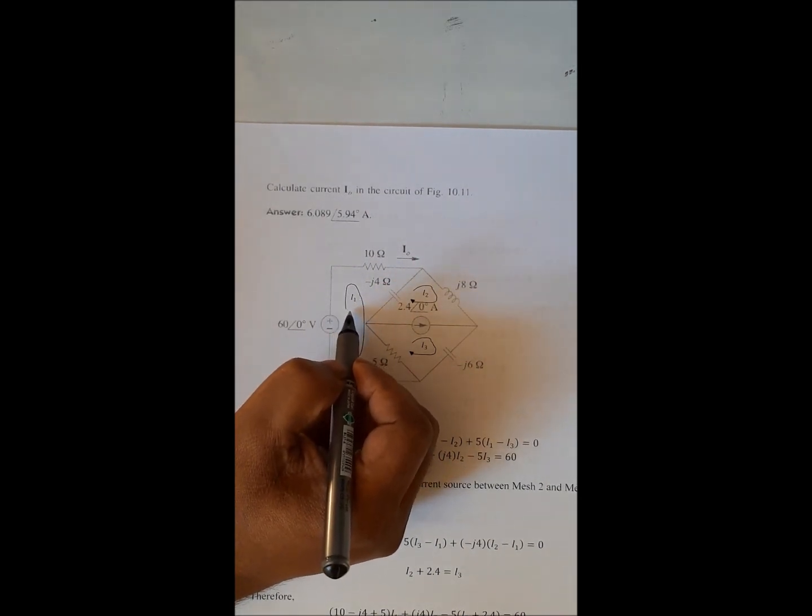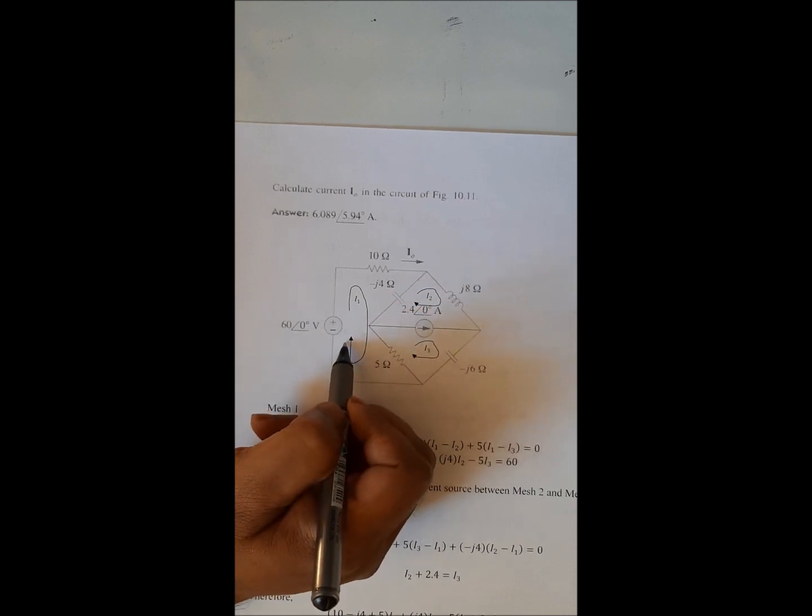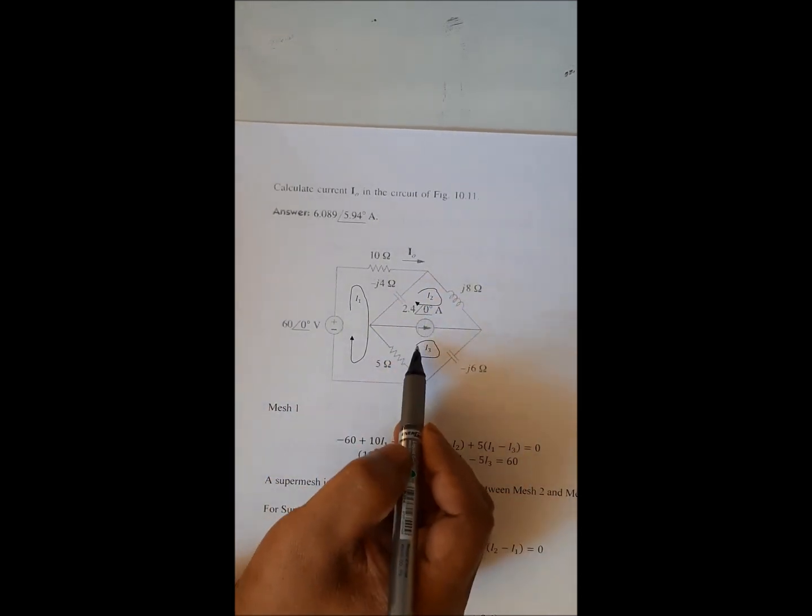Now at first we need to identify the meshes and assign the mesh currents. So let me identify the meshes first. We have mesh 1, 2, 3, and I assign the mesh current I1 for this mesh, I2 for this mesh, and I3 for this mesh. Now we need to write Kirchhoff's voltage law using these mesh currents I1, I2 and I3.